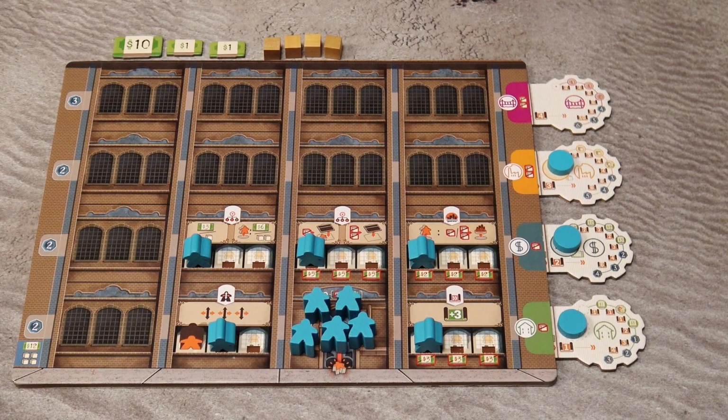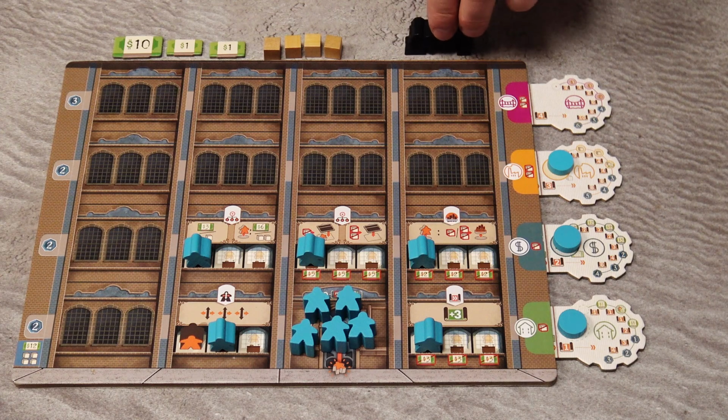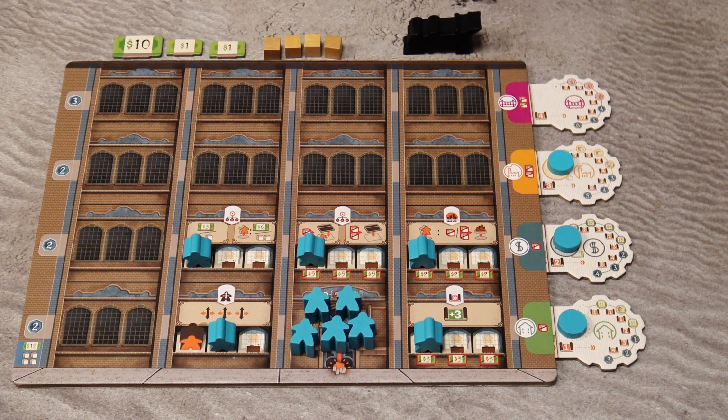Randomly determine the starting player who will receive this first player marker. And in a 4-player game, each player receives this action choice tile. In a 3-player game, only the last player in the player order would receive it, and in a 2-player game, these tiles are not used.